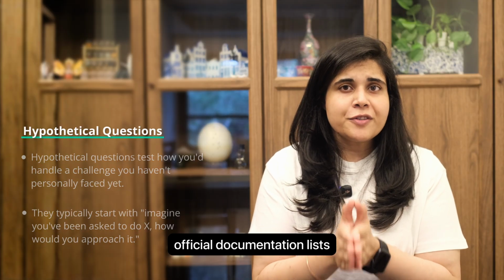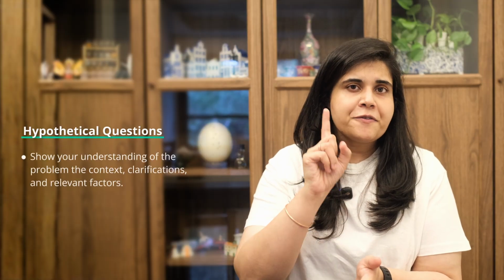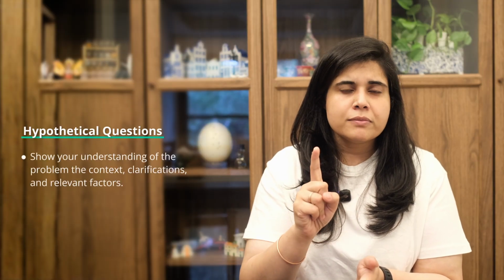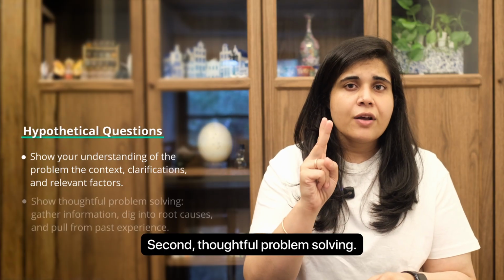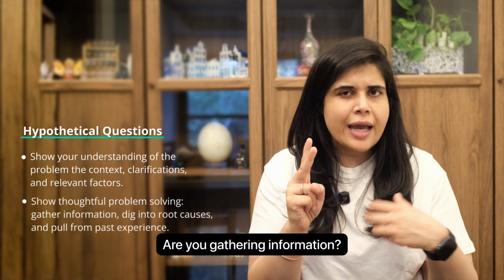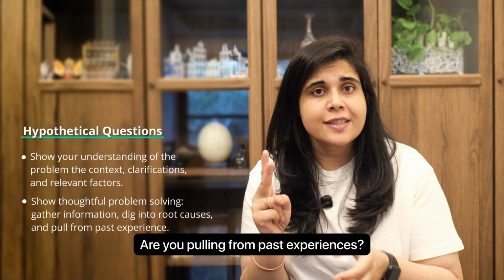And here Google's official documentation lists 5 things that a strong answer must show. First, your understanding of the problem. Context, clarifications, relevant factors. Second, thoughtful problem solving. Are you gathering information? Are you digging towards the root causes? Are you pulling from past experiences?